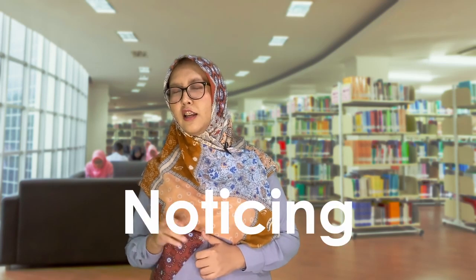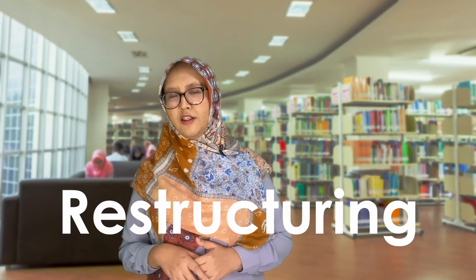So I have two kinds of activities that can be implemented to improve listening for acquisition. The first one is noticing activities, and the second one is restructuring activities. What is noticing and restructuring?